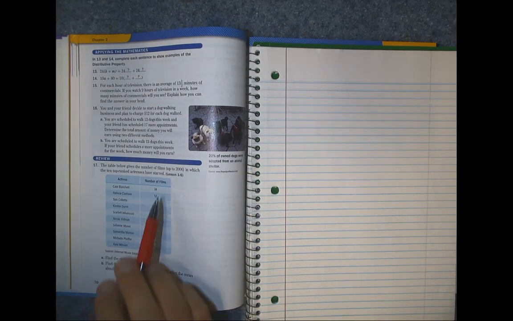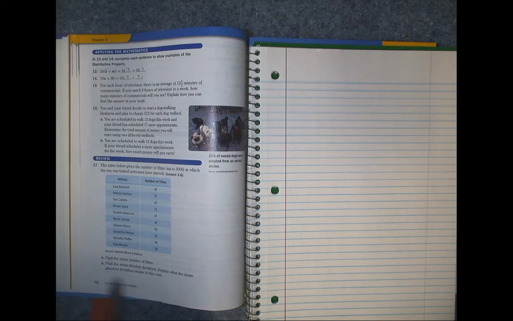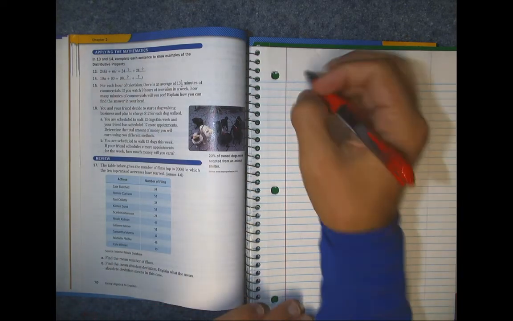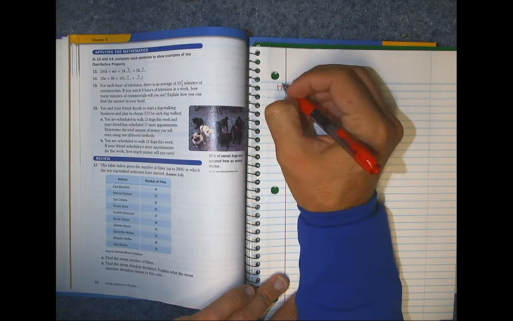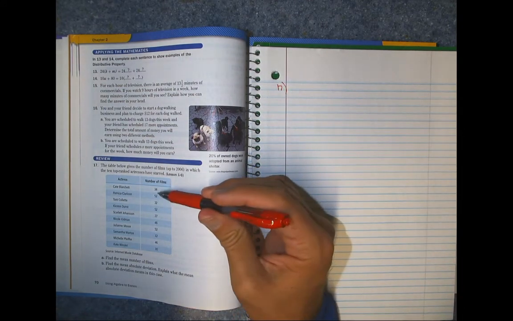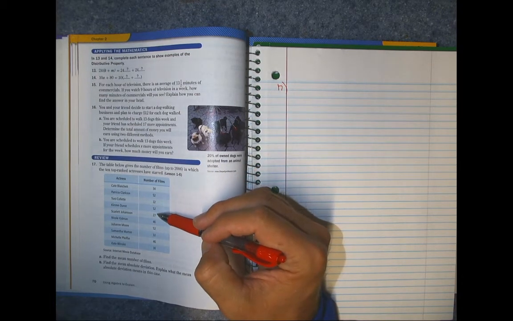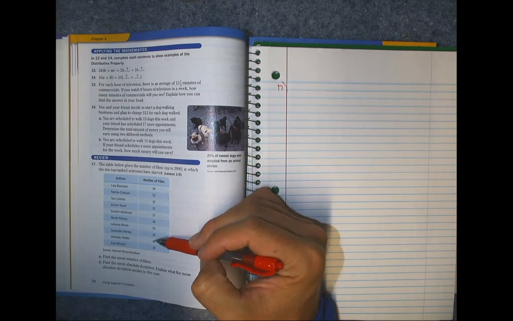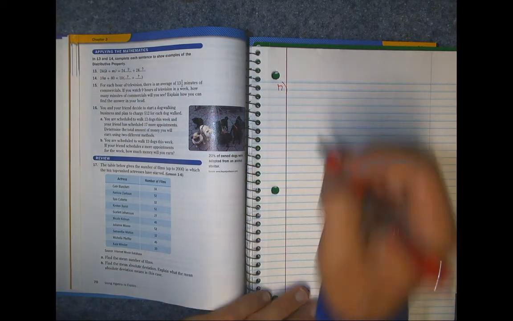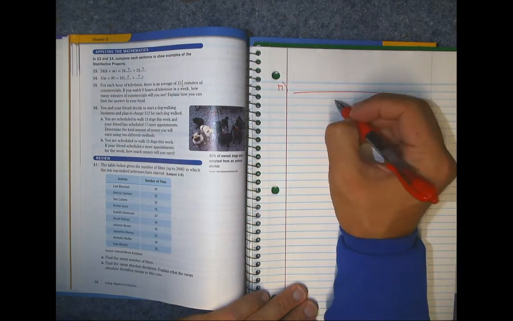So letter A, we're going to find the mean of this, and then letter B, we're going to find the mean absolute deviation. So we have to find the mean first anyway. So this is 17. So we have 1, 2, does it tell you? No. 1, 2, 3, 4, 5, 6, 7, 8, 9, 10. Perfect. So we have 10 of these. So we're going to add them all up, and we're going to divide by 10.